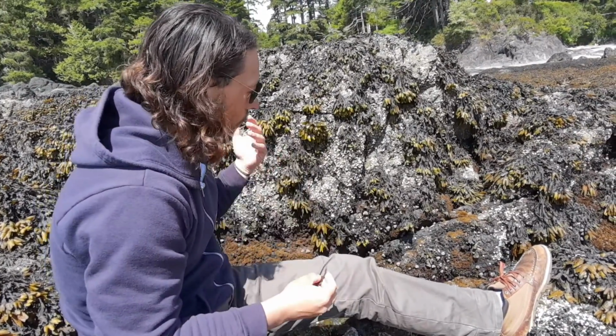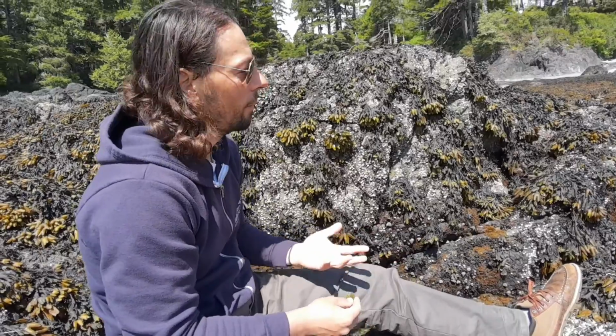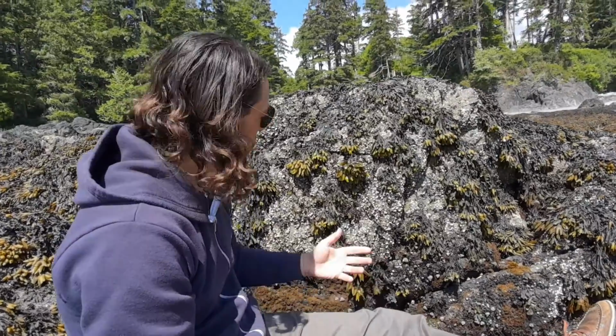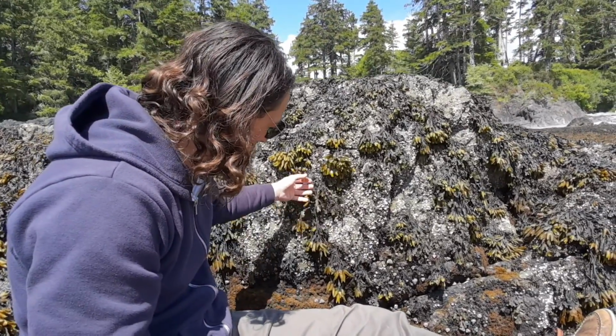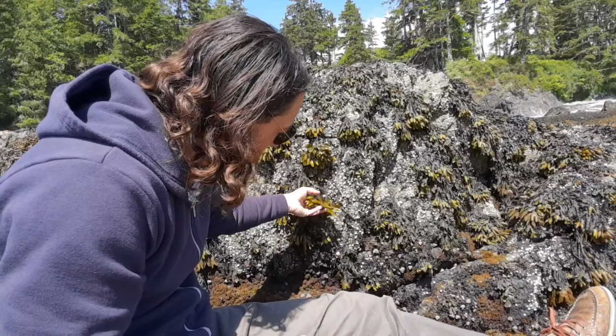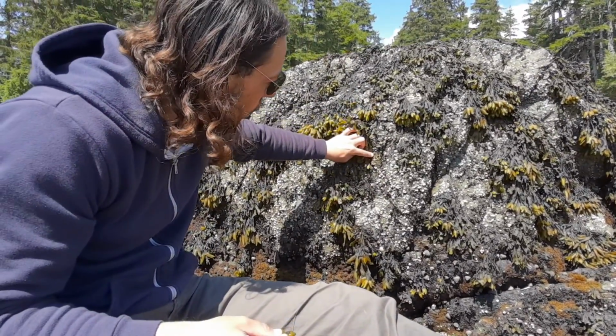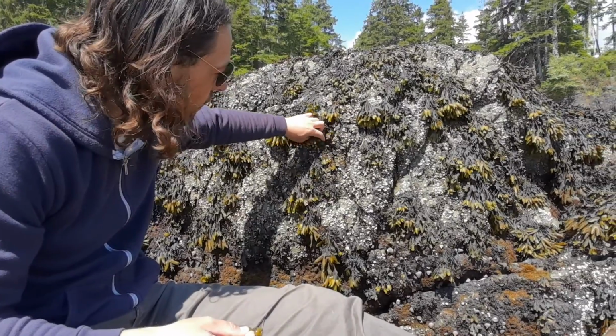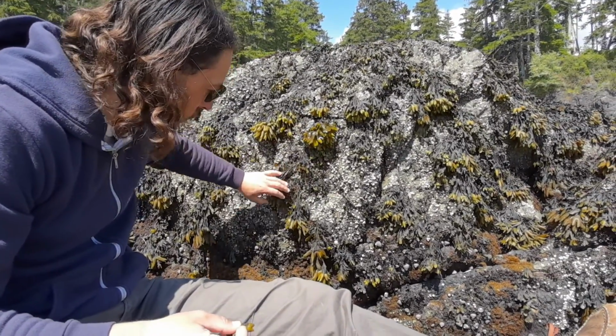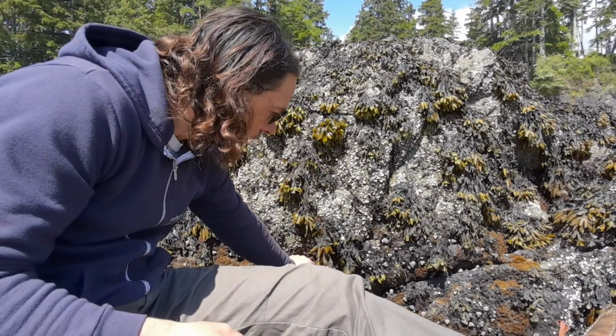Now, of course, if you're an animal that's living in this environment, in the intertidal, you might think, well, boy, I'd like to stay nice and wet too. And so this creates a little micro habitat. If you flip up these little branches of fucus, you're going to see all kinds of little stuff. You've got all these limpets that are hiding here and staying moist. You've got black turban snails all over the place.